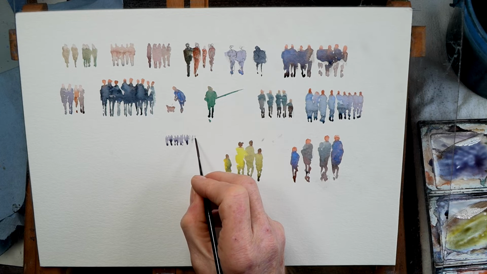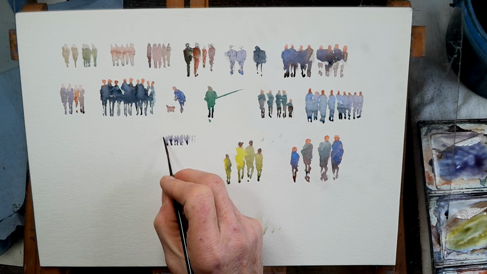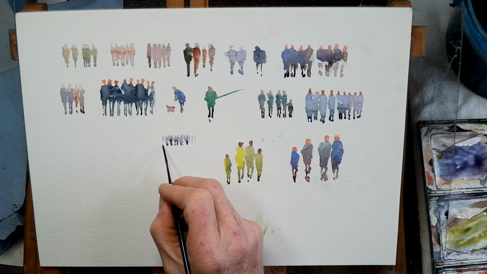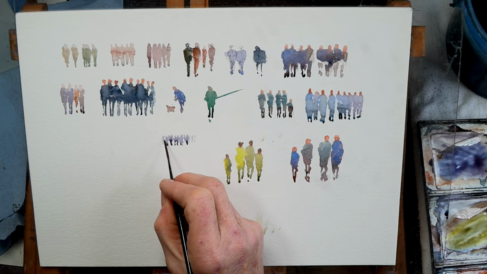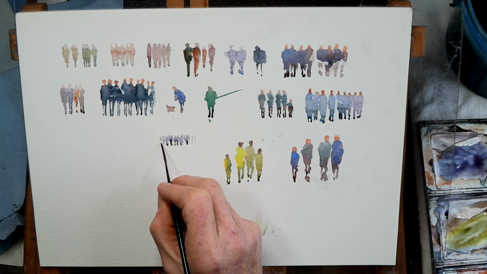And they are much further away. Heads are on the same sort of level, but these forms now are way off. But all of a sudden, with a few marks with a brush, we've got a whole raft of people in the distance there. And they're nothing more than suggestive taps.